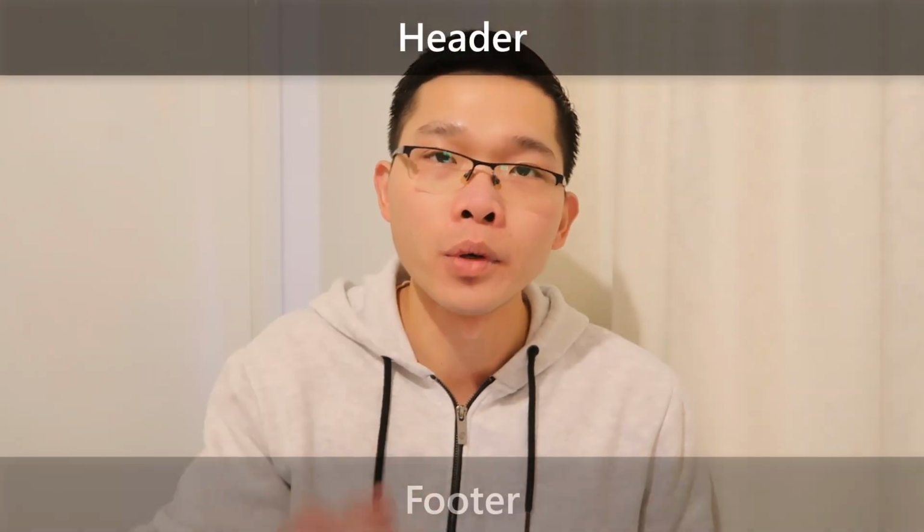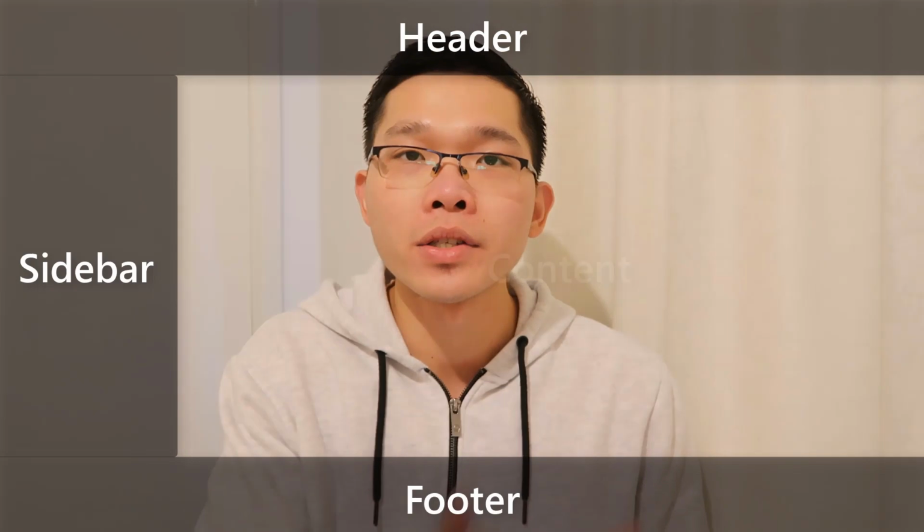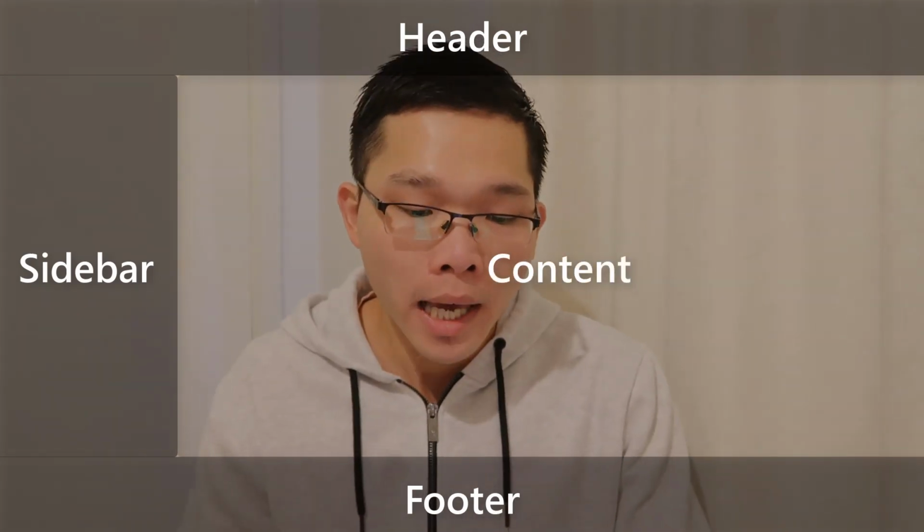So HTML is the standard markup language to create web pages, and it describes the structure of the web page. So let's say we have the header, the footer, the sidebar, and also the content of the web page. It consists of different elements, and HTML elements are the building blocks of the website, right? And it just tells the browser how to display the content.